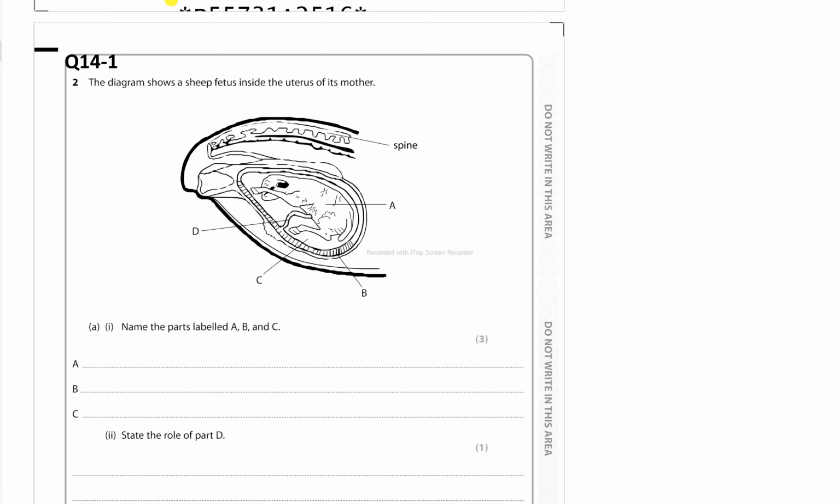So here's the diagram of the fetus inside the uterus of its mother. Part A, that is the fetus. B, where's B? That's the uterus. And C is the amniotic fluid.